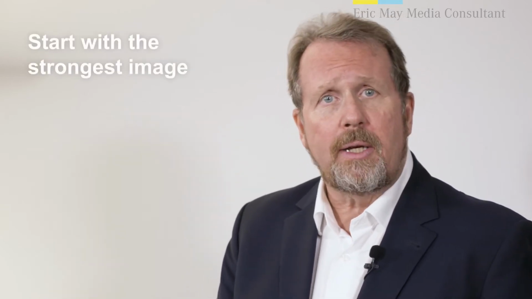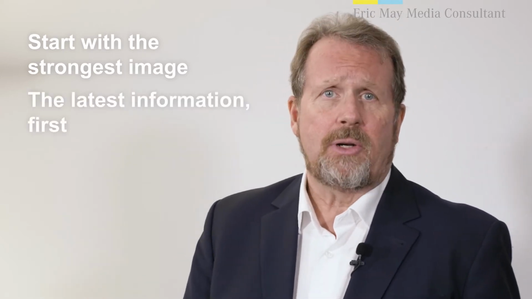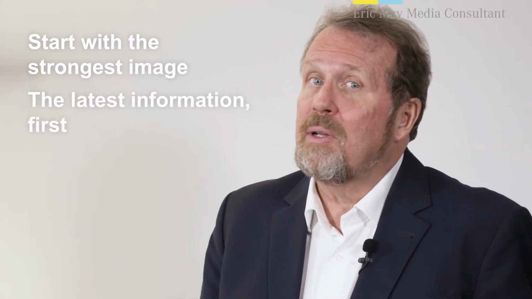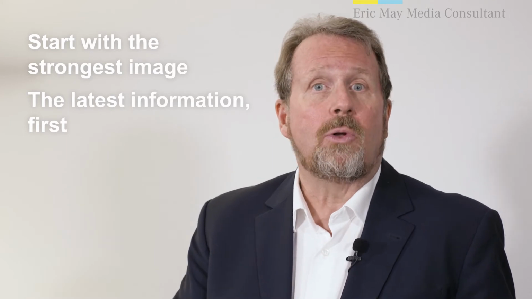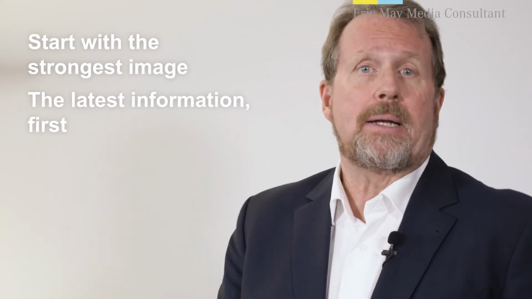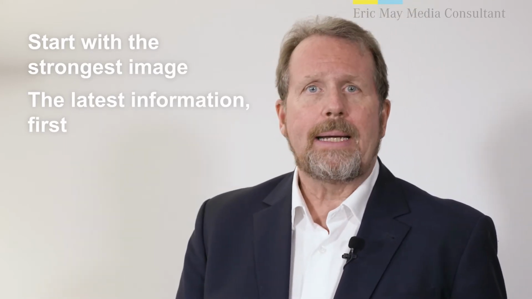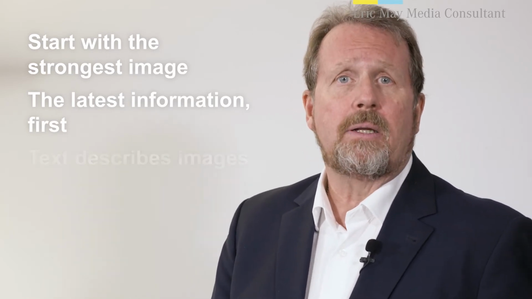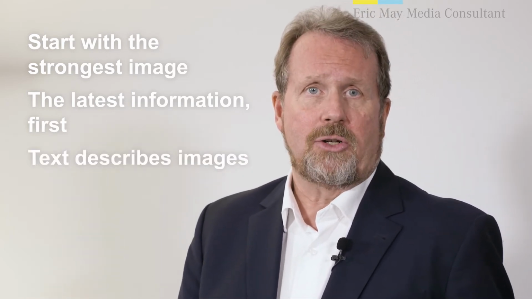Here are some rules about writing for factual television. It's always a very good idea to start your story with the very strongest image or sequence that you have. In news, the latest information is always first, not necessarily the most important information. Remember, factual TV is all about the moment as it happens. Television writing is descriptive. The text describes the images and the action.